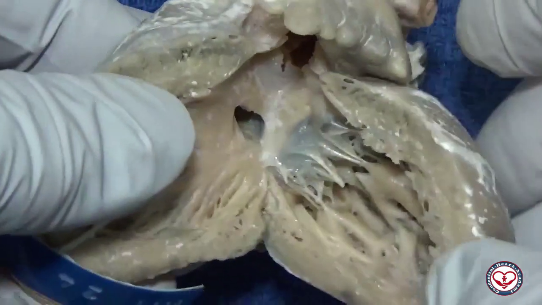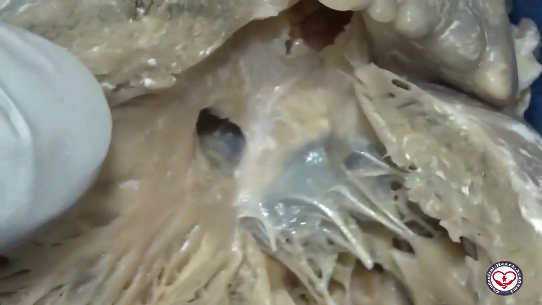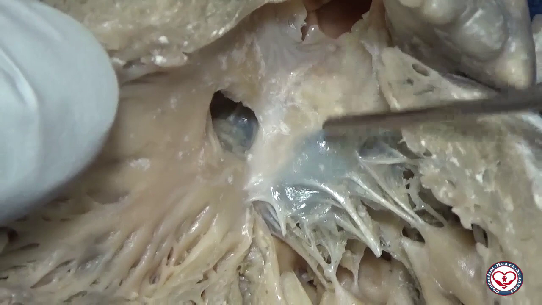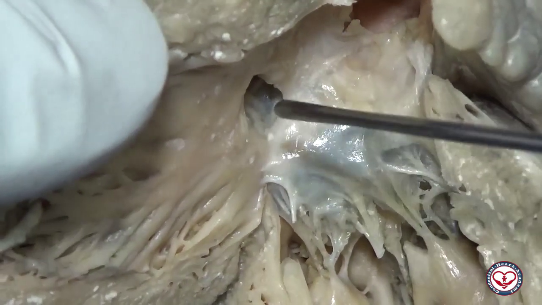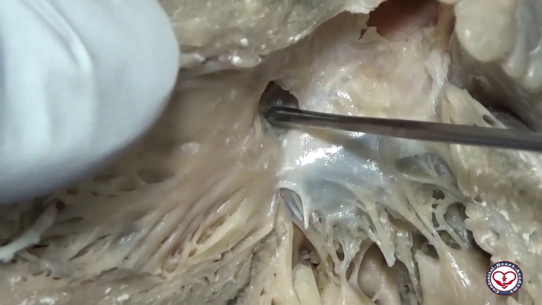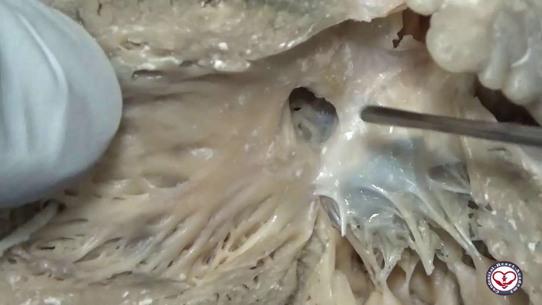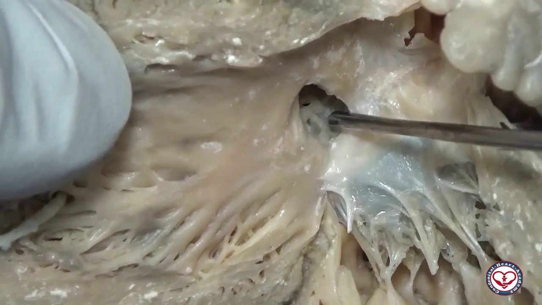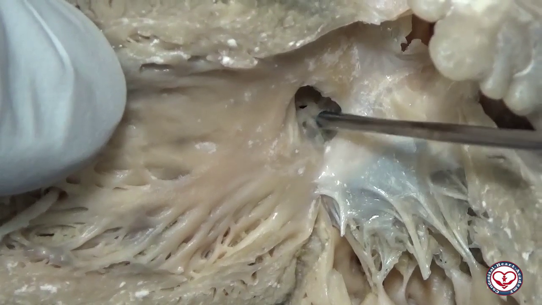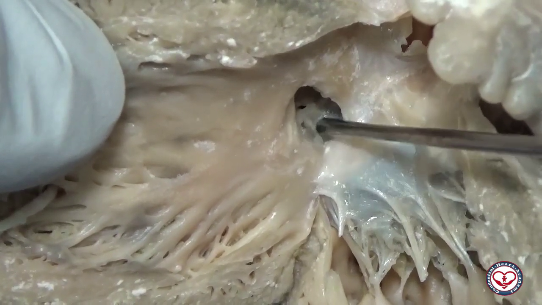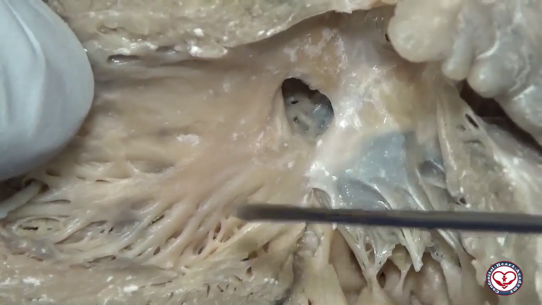If we look at the defect from the left side, we can see the pulmonary to mitral valve fibrous continuity, and as well along that posterior inferior border, the tricuspid to mitral valve fibrous continuity. This area is the important region for the surgeon because of this fibrous border relative to the conduction tissues, which we'll mention shortly.